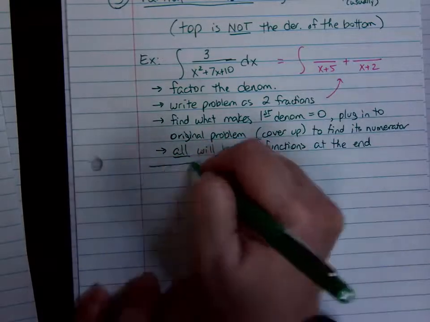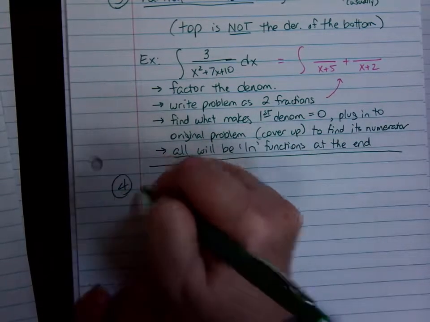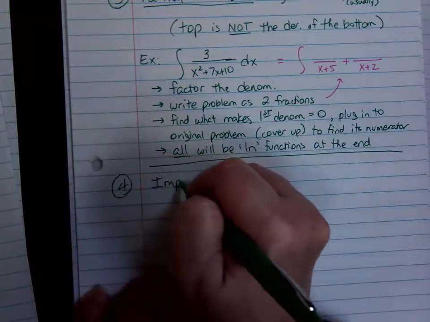Number 4, the last one, is improper integrals. This is what we did yesterday. We finished yesterday.